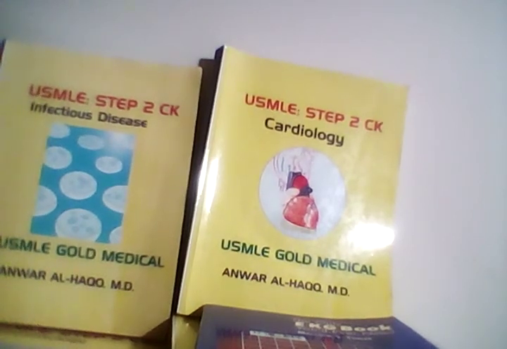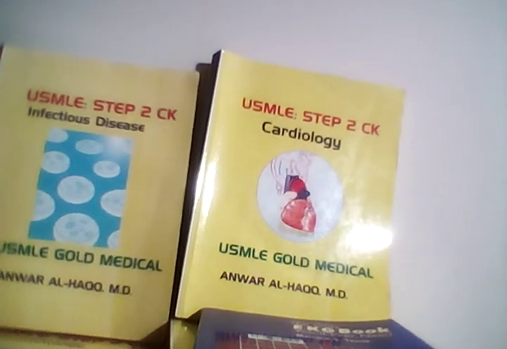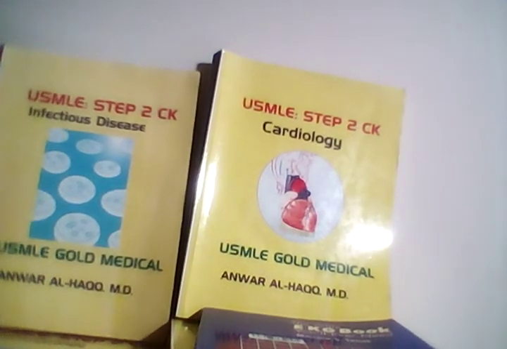So if we look at the peripheral smear, what will be the shape of the macrocyte due to vitamin B12 deficiency? It will look like oval macrocytosis. We call it macro-ovalocyte, oval macrocyte.